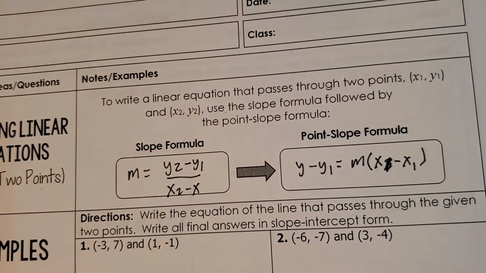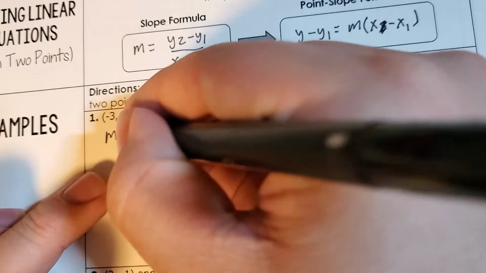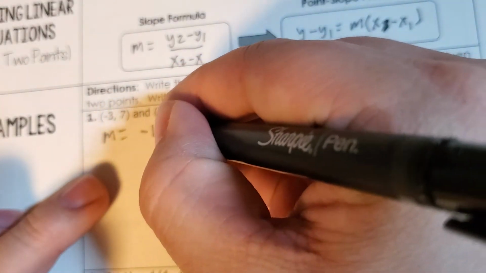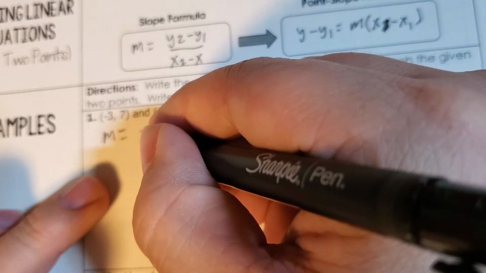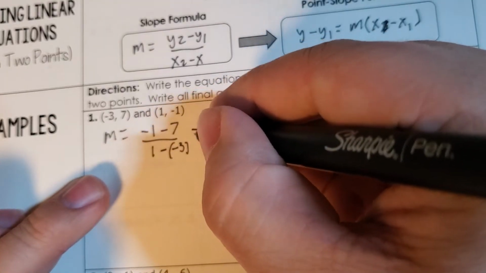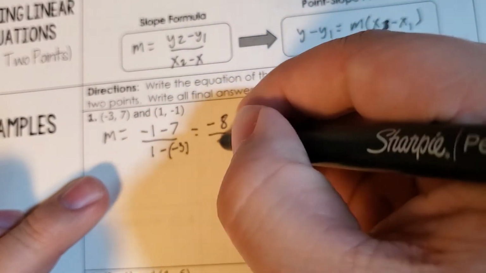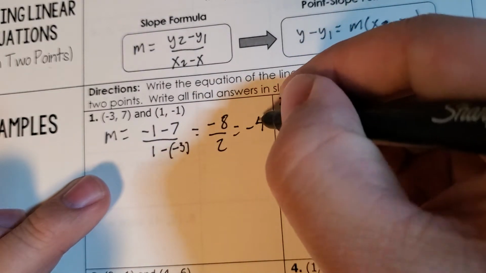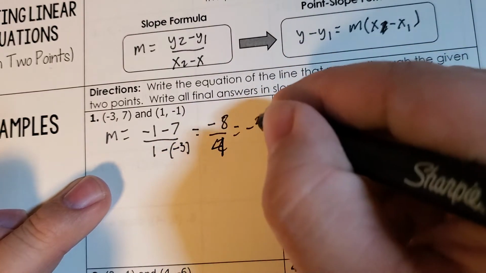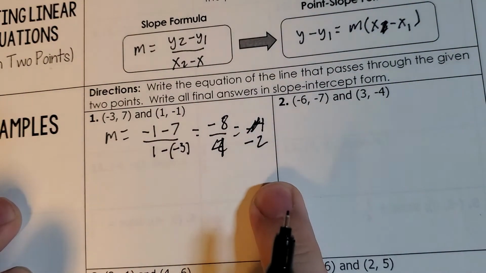Okay, so what does this look like? Again, I'll go through 2 examples here. First we need to find the slope. So m equals, and again we're using rise over run, so y2 minus y1, so we've got -1 minus 7, all over 1 minus -3. So that gives us an m of -8 over, this is going to become positive, 2, which equals -4, which means we end up with a slope of -4 over... sorry, -8 over 2 is -4. Now that we have the slope, we have 2 points that we can pick from.